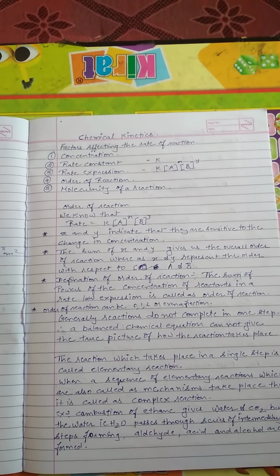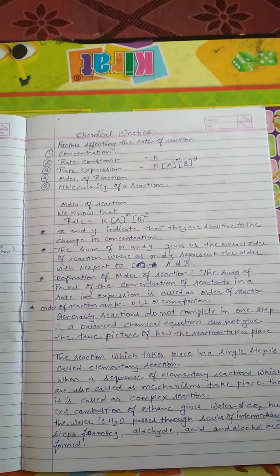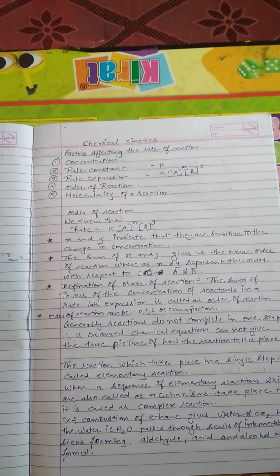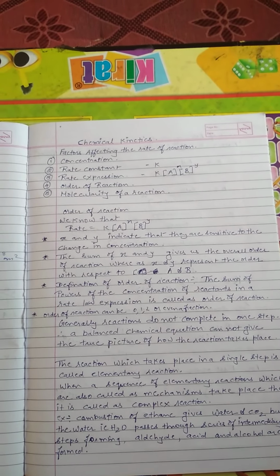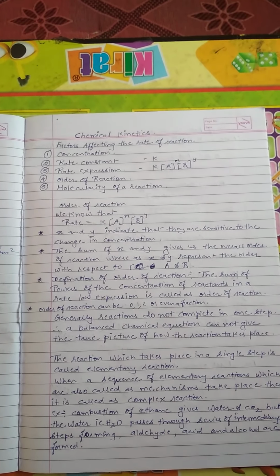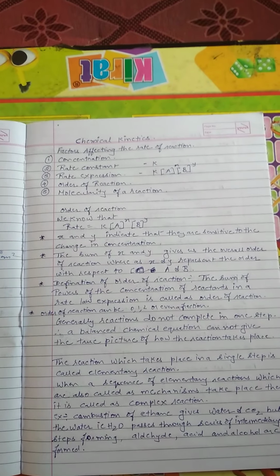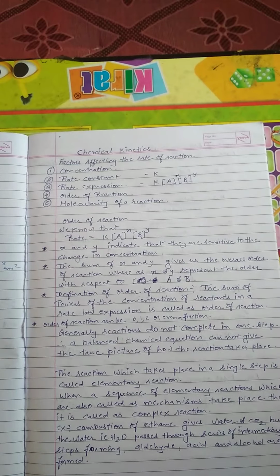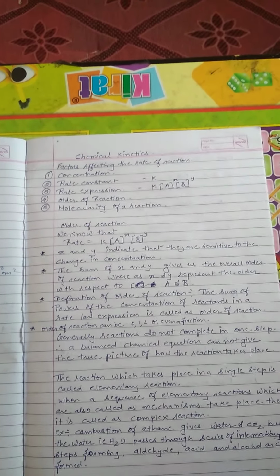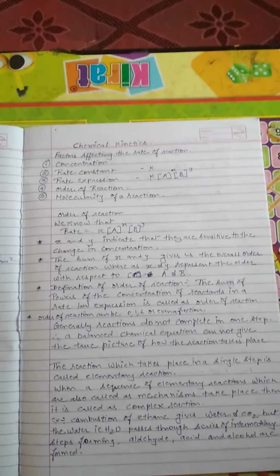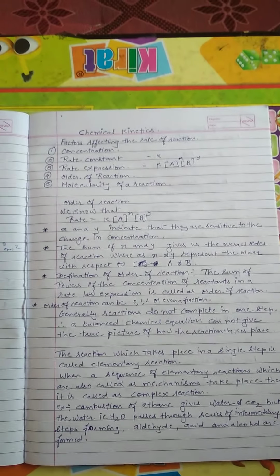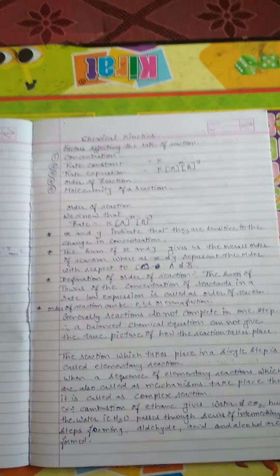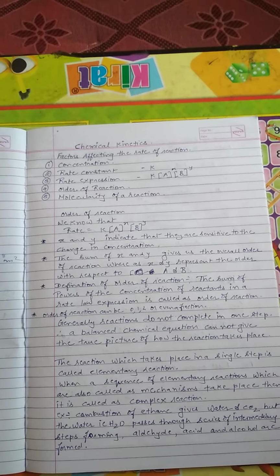Secondly, the rate constant or the rate expression, they are also the factors which affect the rate of reaction. At the same time, order of a reaction and molecularity of the reaction are two other factors which affect the rate of reaction. Now today we will first look at what is order of a reaction.